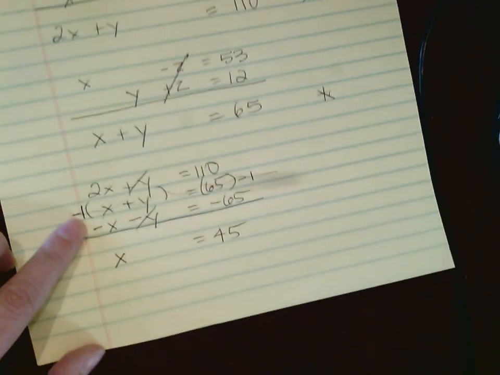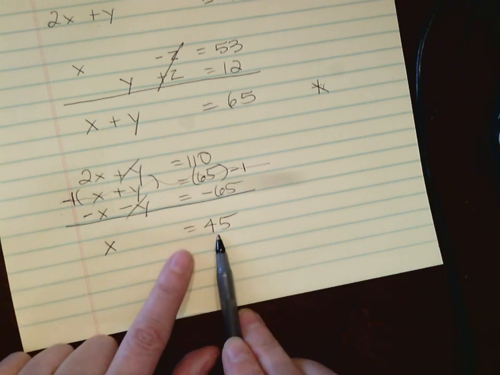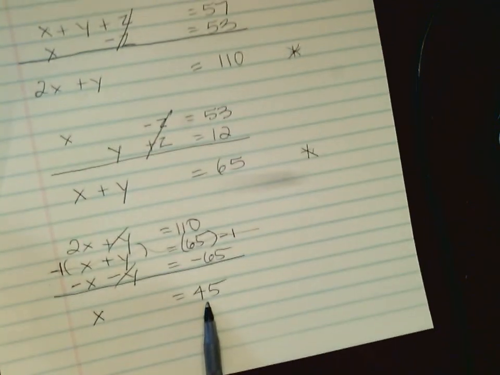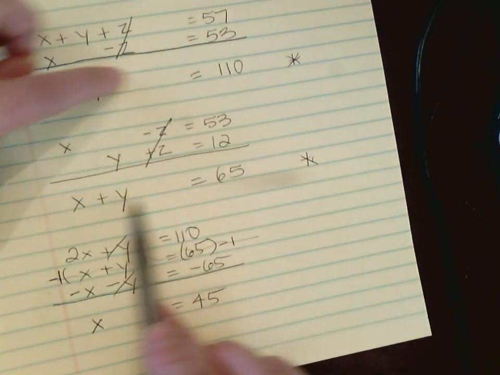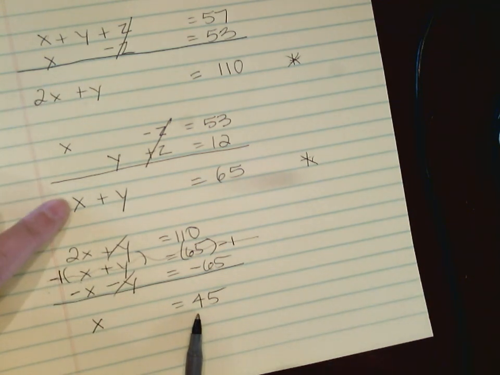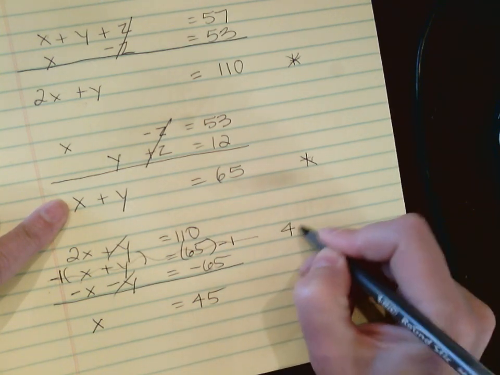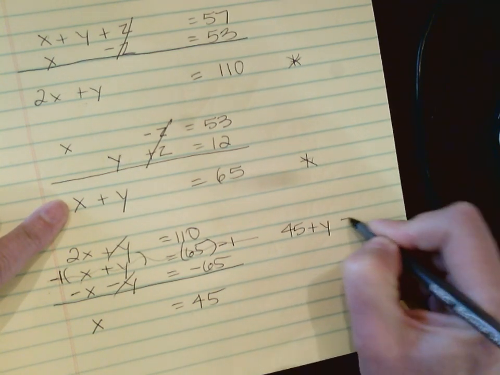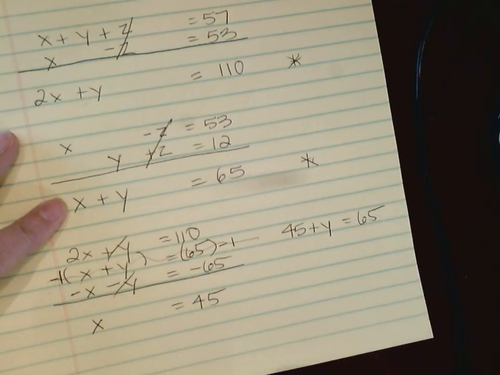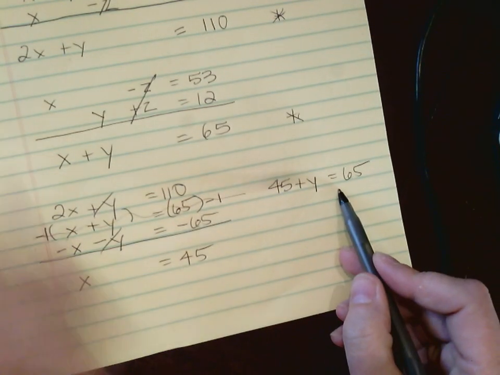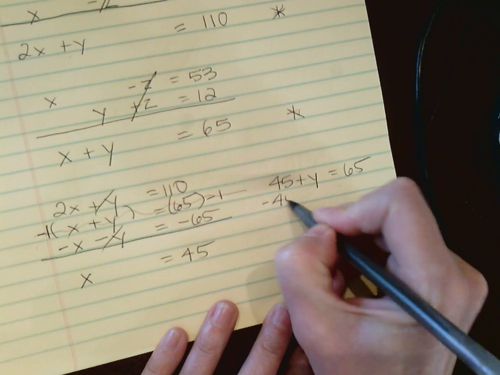45. Now again, once you know what one of the variables is, take it back up to either one of these starred ones and replace the x with the 45. So if I do it in this second one right here, I replace x with 45, so I'll have 45 plus y equals 65, and then solve it for the y. So subtract 45 from both sides.